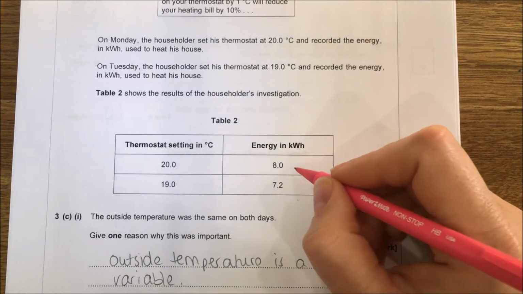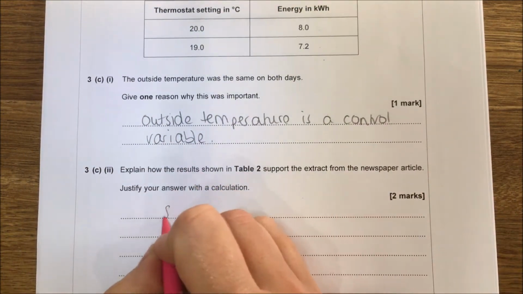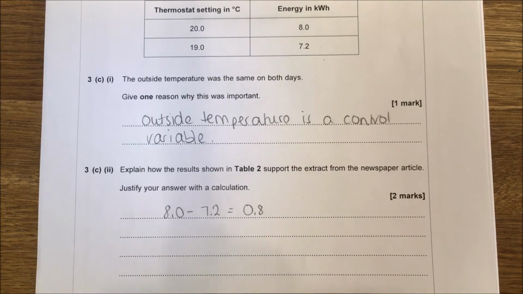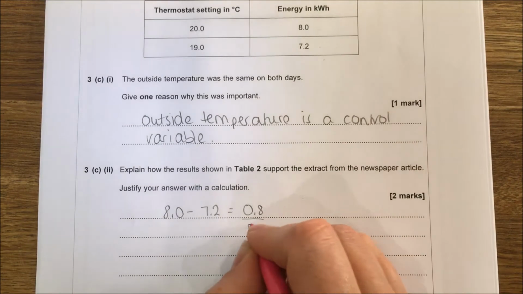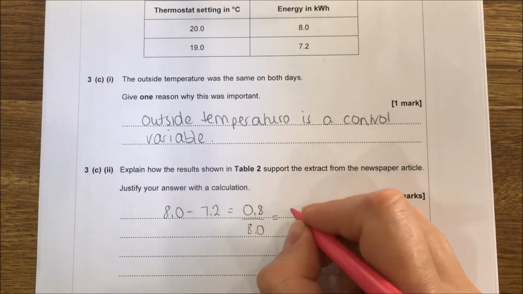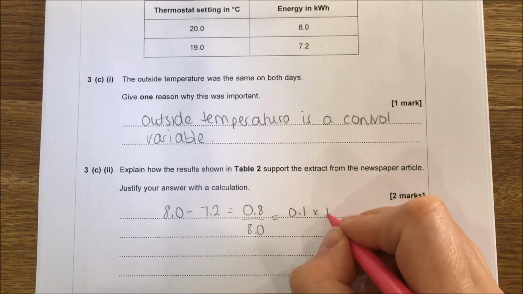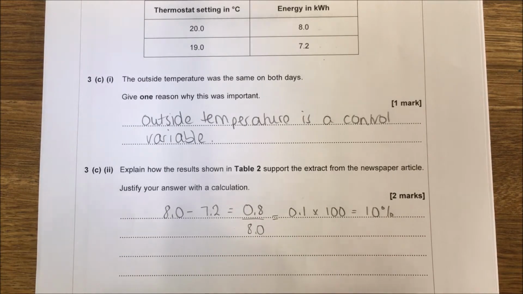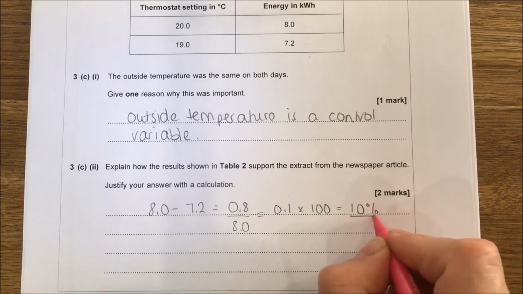So what we need to do, we need to work out the difference. So 8, and we can do it down here, 8.0 take away 7.2 is 0.8. So that's the difference, but is it 10%? We need to divide it by the total, which is 8. Okay, and what we get here, then 0.8 divided by 8 will give us 0.1. 0.1, if we want to make that into a percentage, we times that by 100. Okay, and that's going to give us 10%. So it has reduced our heating, it's reduced our energy by 10%. So we can give that as our answer.